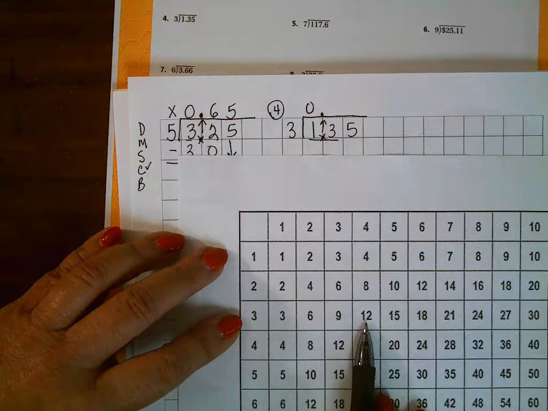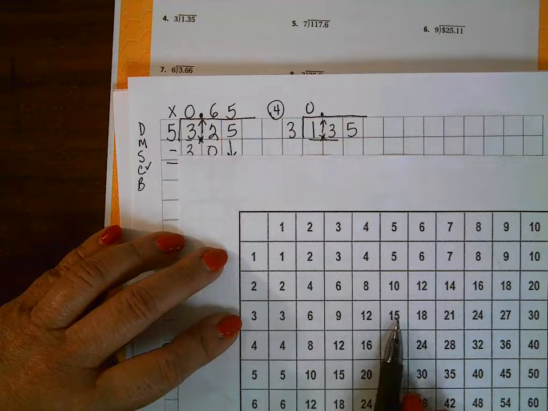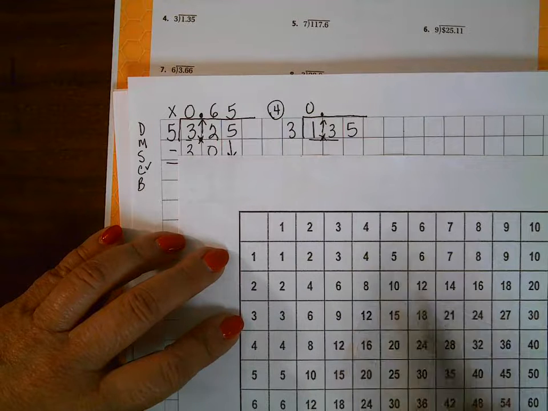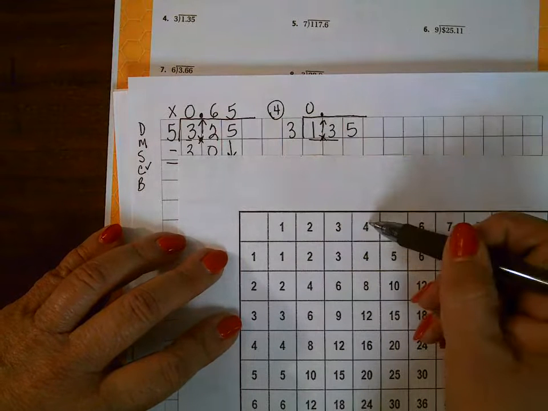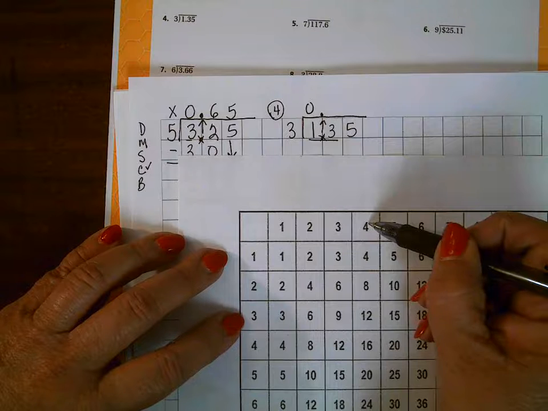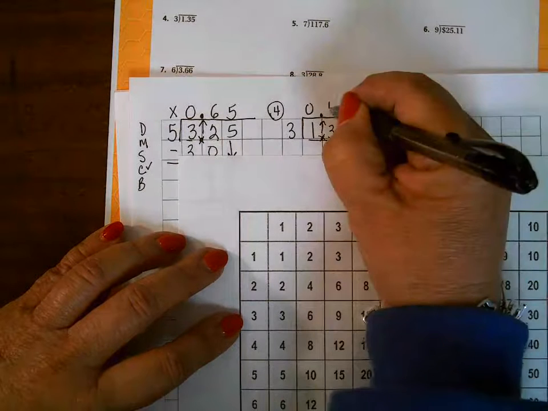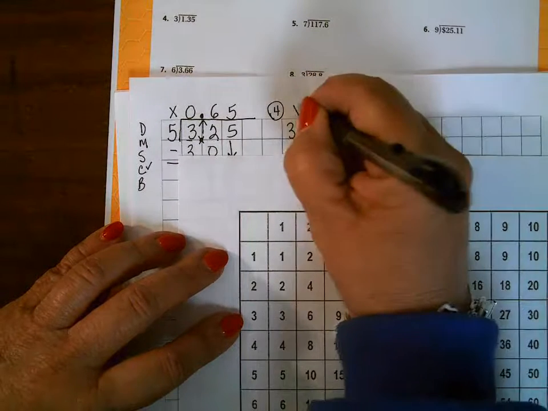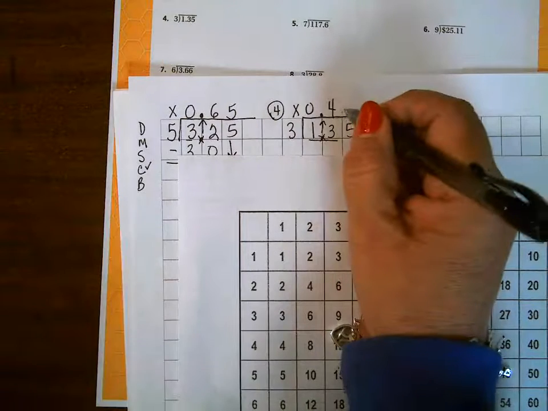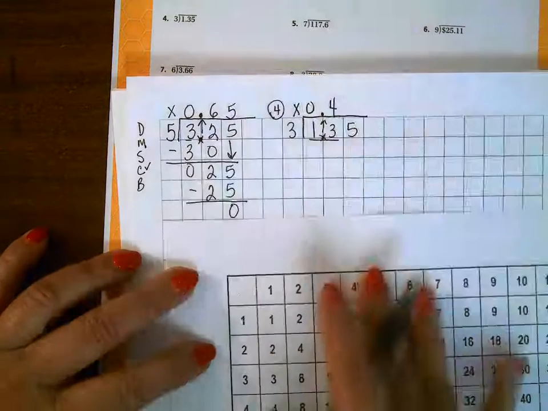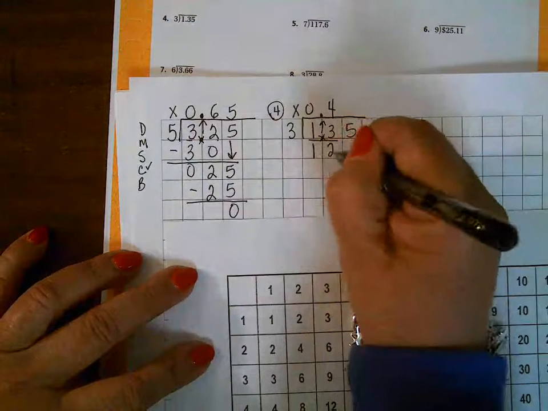Well, that's 1 less than 13. And then 15. Well, that's too much. It's greater than 13. So as close as I can get is 12. And now I'm looking here. Well, I'm going to be multiplying it by 4. So this is where I have 4 groups of 3. So 4 times 3 equals 12.